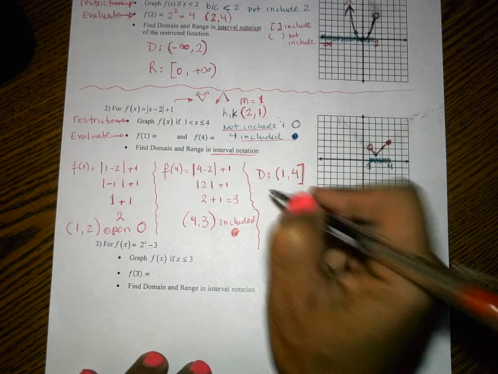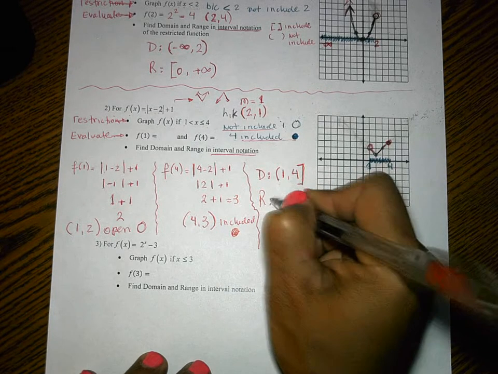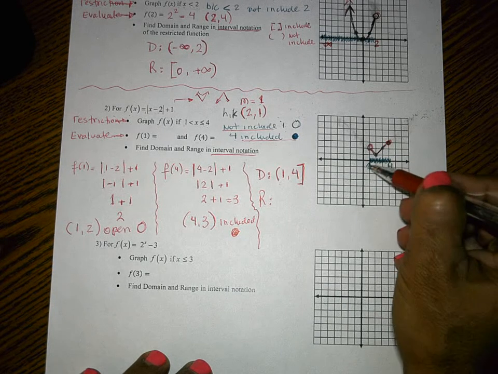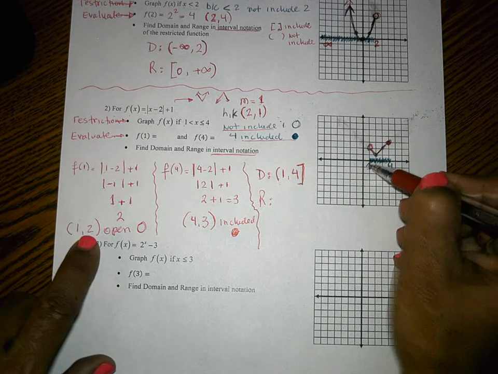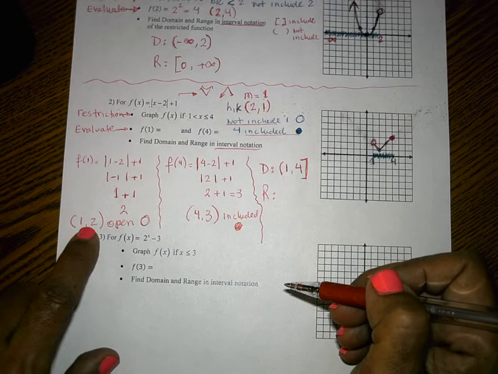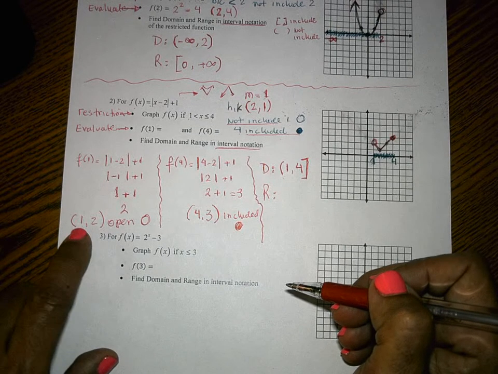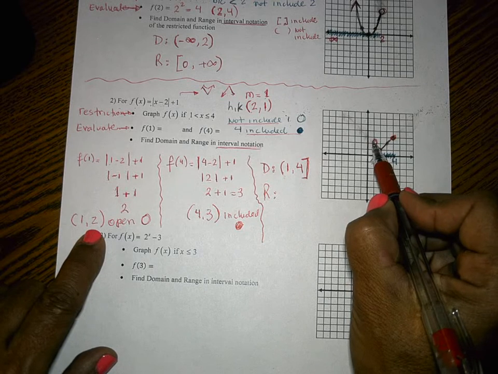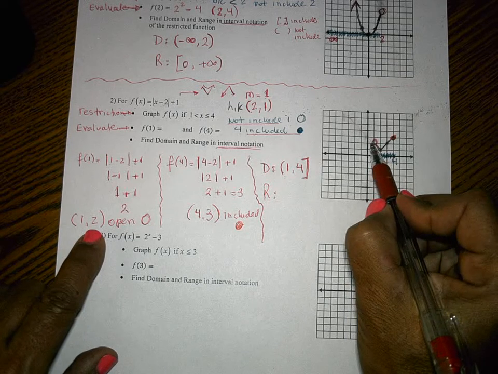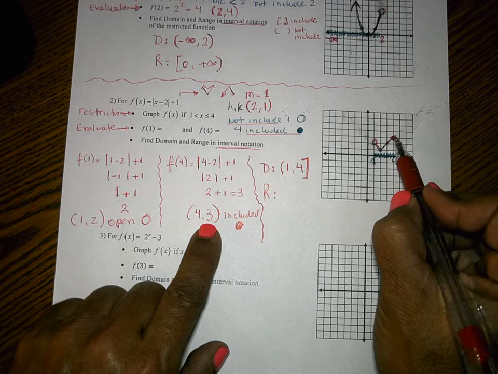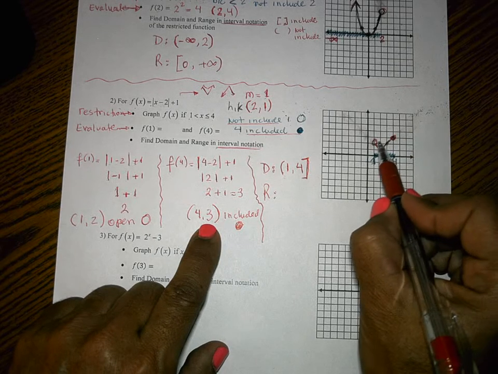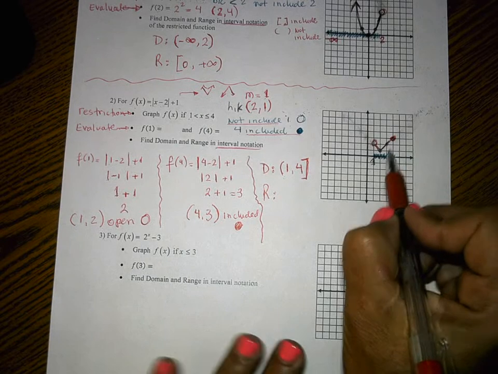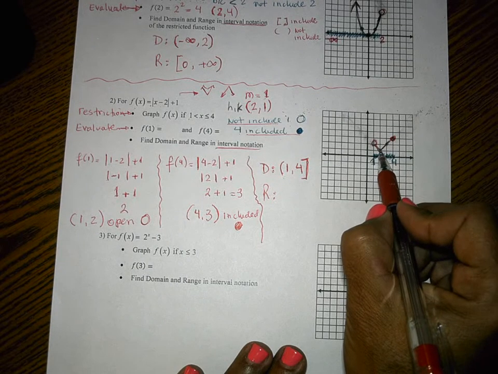Now let's do the range, okay? The range is the y values. Well, when I plugged in a 1, we got a 2 right here. Come back to my ordered pair. When I plugged in a 1, I got a 2. That is the y value for 1, and when I plugged in a 4, I got a 3. But those are not the lowest point of my graph. Those are the edge of my graph, right? The lowest point of my graph is right here where I started, okay?